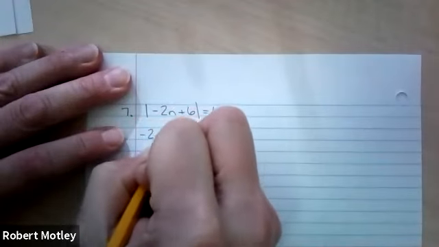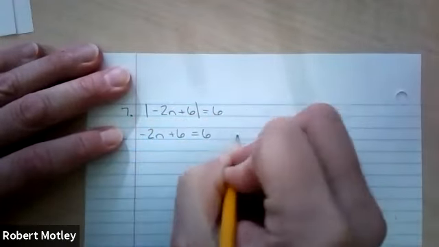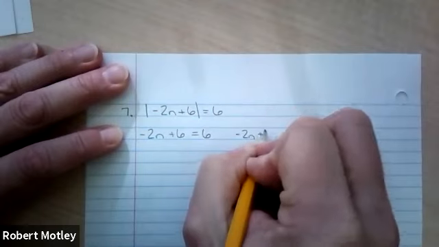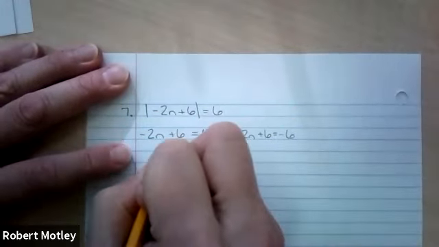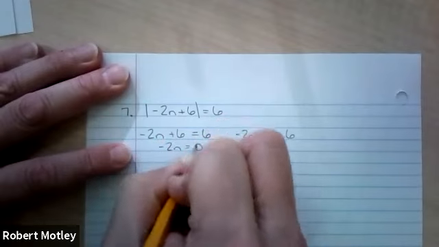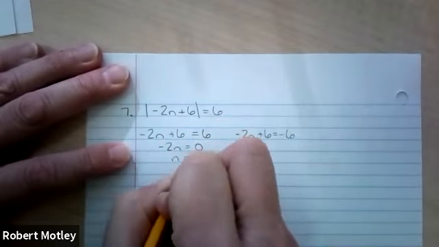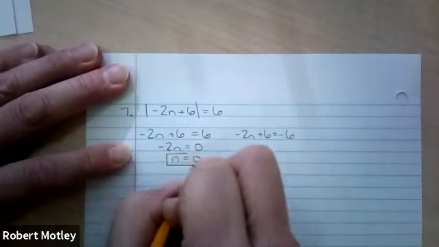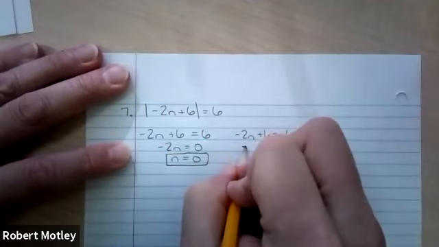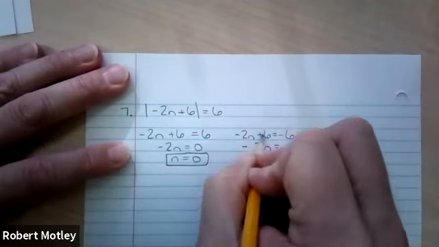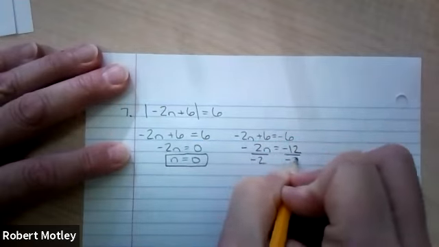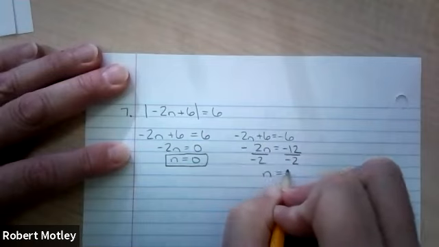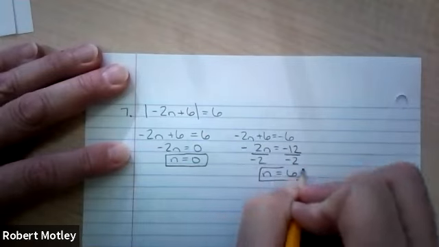So I got negative 2n plus 6 equals 6, and negative 2n plus 6 equals negative 6. All right, subtract this. So negative 2n equals 0. So n would be 0. Over here, negative 2n, if I subtract the 6 over, I'm going to get negative 12 divided by negative 2. And n turns out to be positive 6.